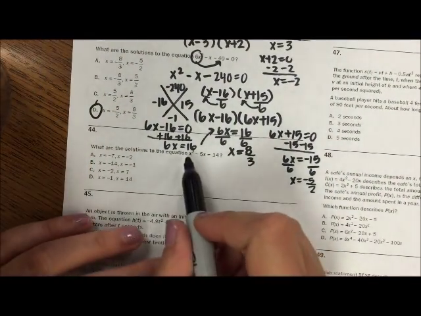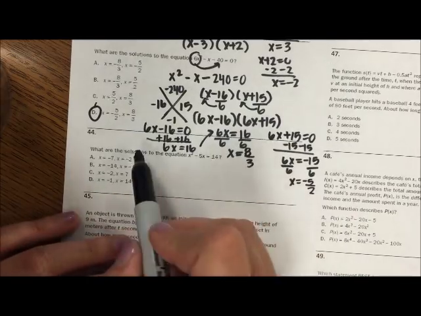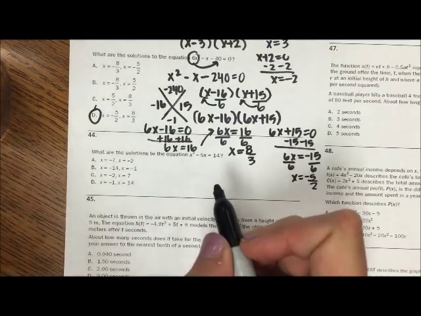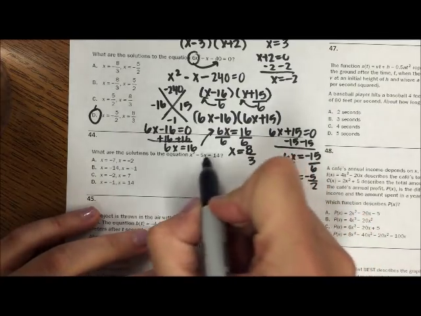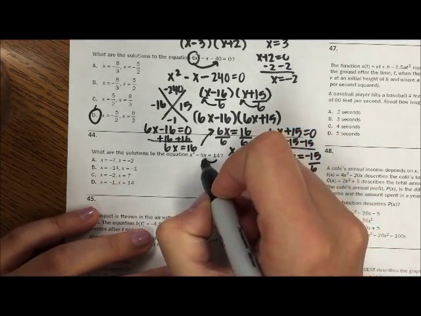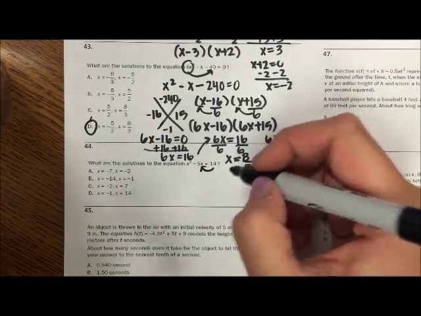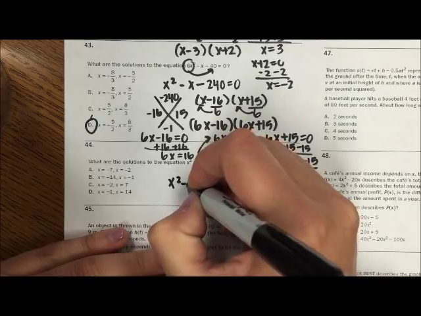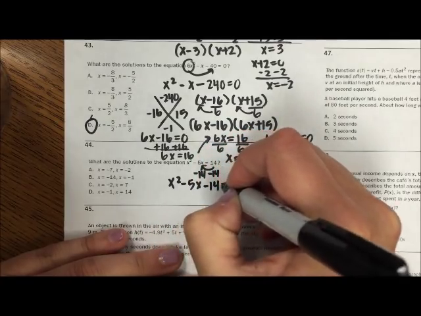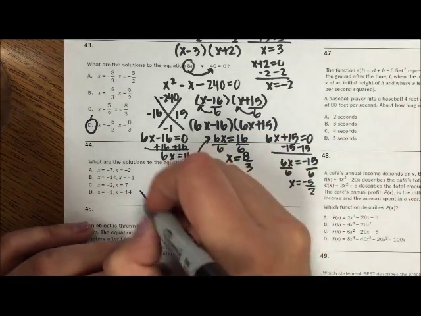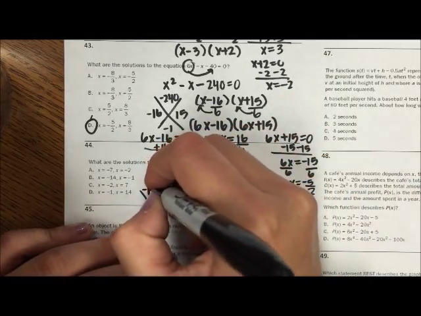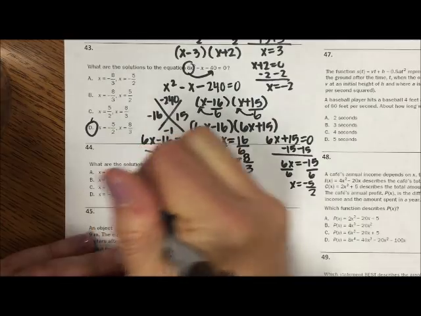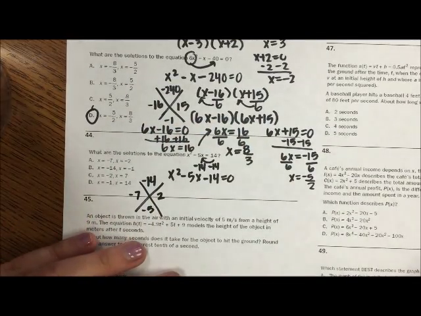What are the solutions to the equation x squared minus 5x equals 14? Now again, we're doing the same steps we did for 42 and 43, but for 44, it's not equal to 0. So I'm actually going to have to move this 14 over by opposite operation. So I'm going to subtract the 14. So I have x squared minus 5x minus 14, and now that it's equal to 0, I can use big X. So negative 14 and negative 5, negative 7 and positive 2.